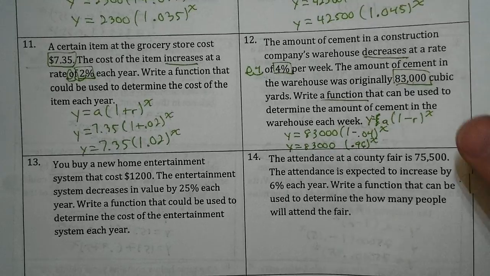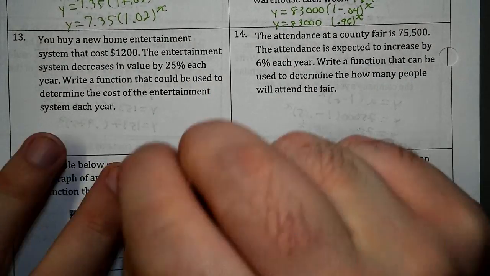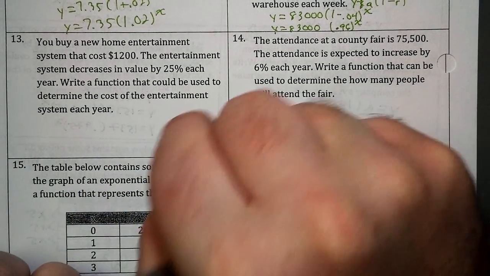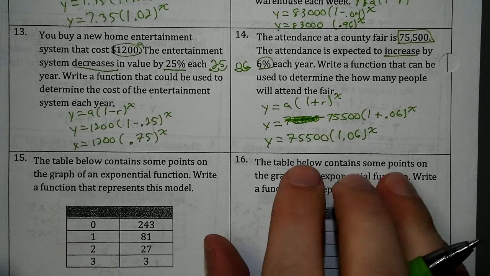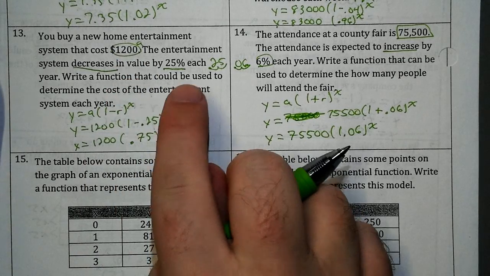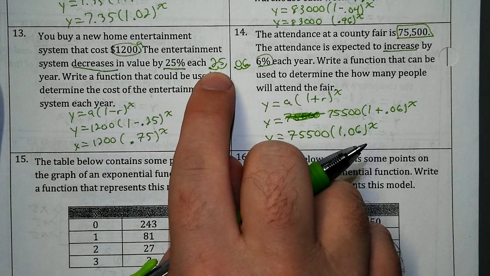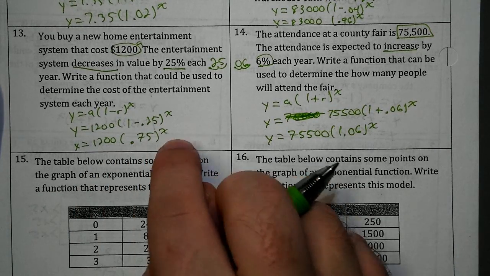Okay, 13 and 14. Work these two, push pause on the video, and then push play after you already have them worked out. So please push pause now. And here is 13 and 14. So 13 started out $1,200, our initial. Our rate 25%, change to a decimal, 0.25. I combine those, I got 1,200 times 0.75 to the x.